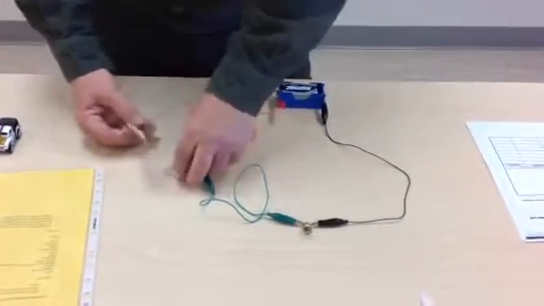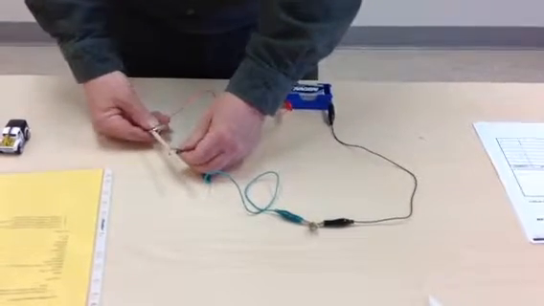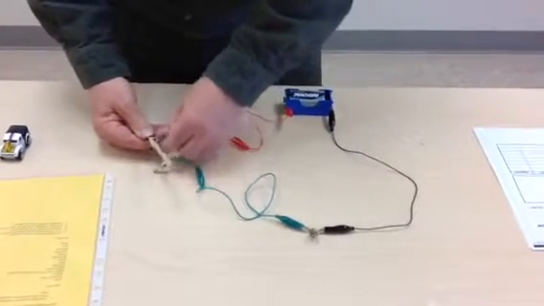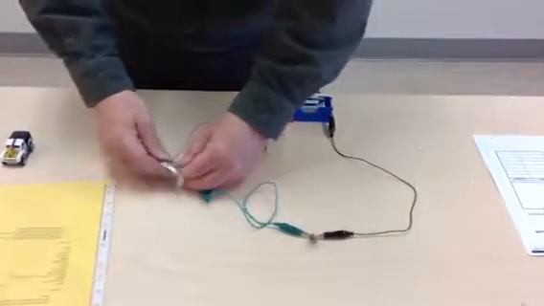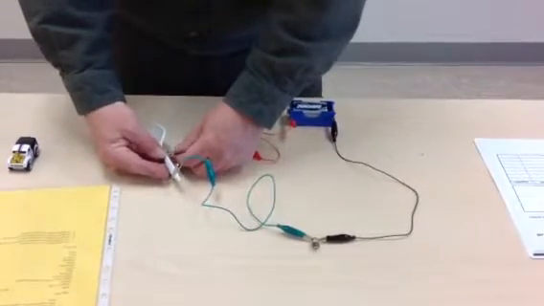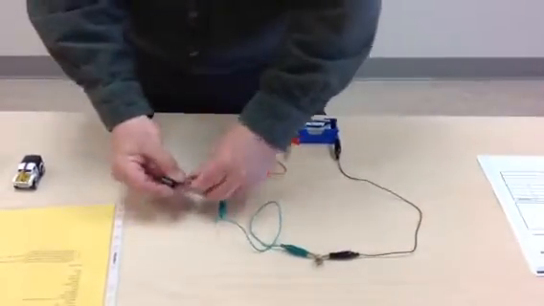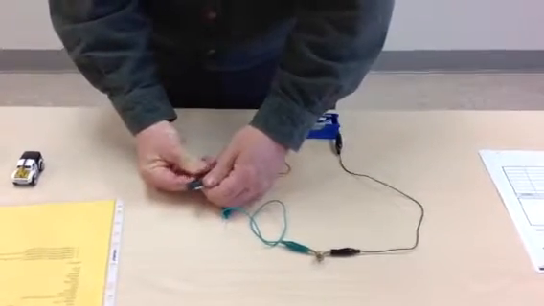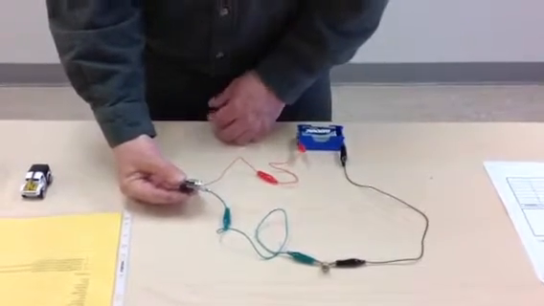Wood dowel, bulb does not light. Even if we get this a little closer without touching the red wire, it does not light. Again, is it an insulator or a conductor? Plastic fork, bulb does not light. Plastic thimble. I say plastic thimble because you can get a metal type thimble, and they're different. Plastic thimble, bulb does not light.